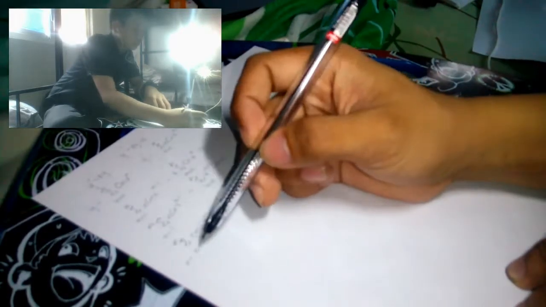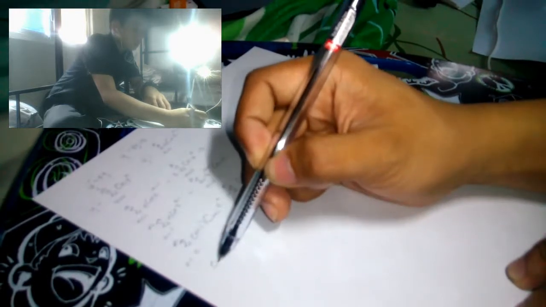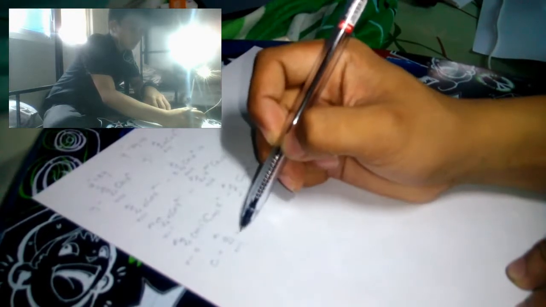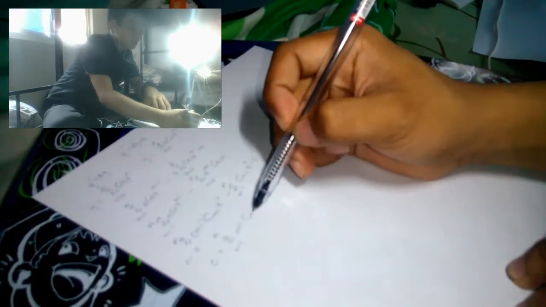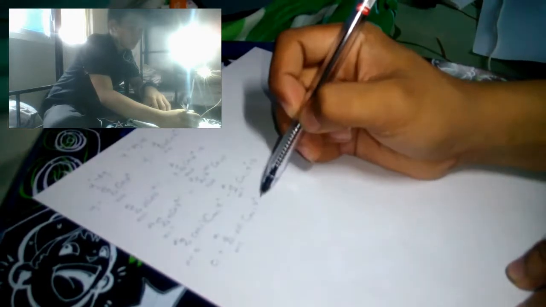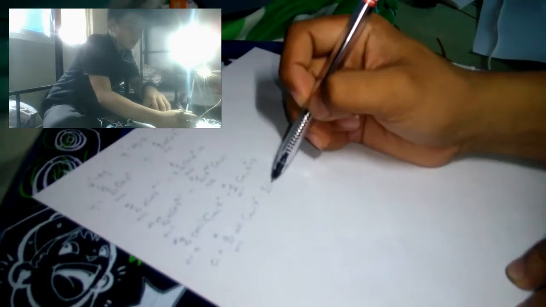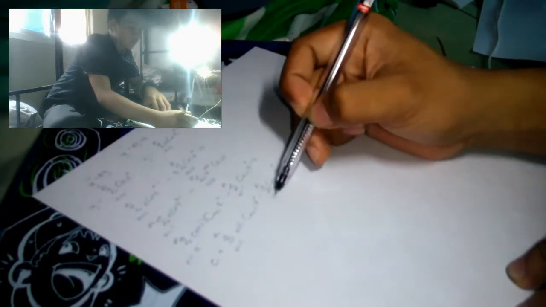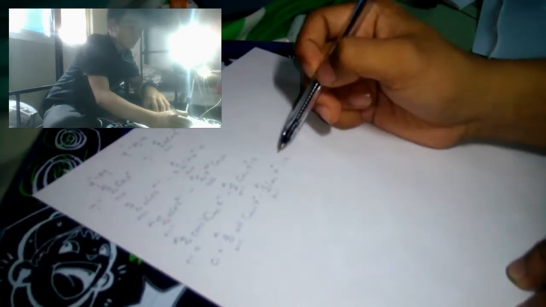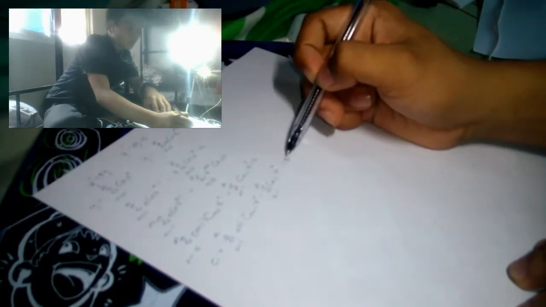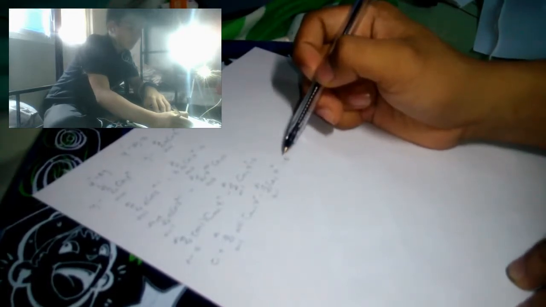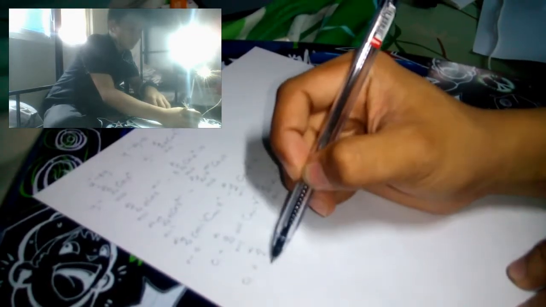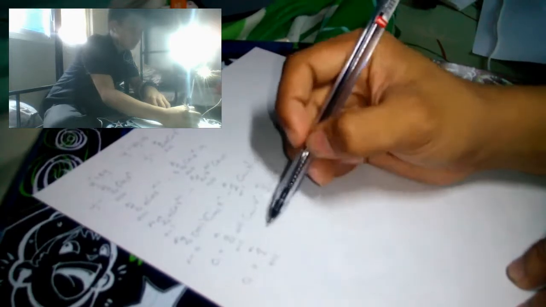So now this will become c1 plus the summation of n plus 1 times c sub n plus 1 times x raised to n, minus the summation of c sub n minus 1 times x raised to n from 1 to infinity, is equal to 0. So now we have some values that can be factored out: the summation notation as well as the x raised to n.